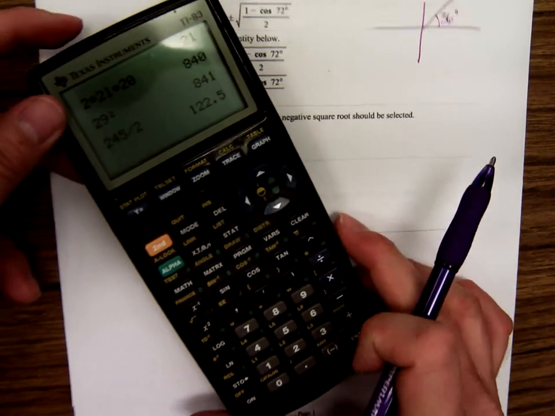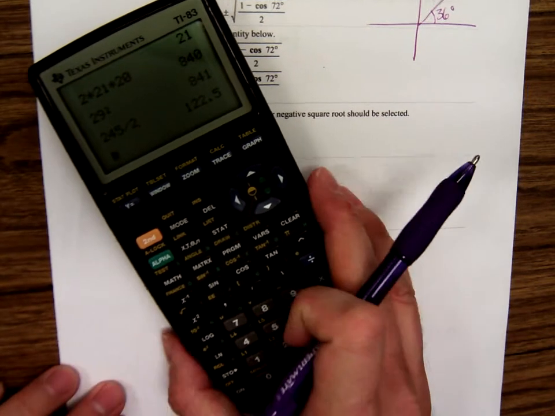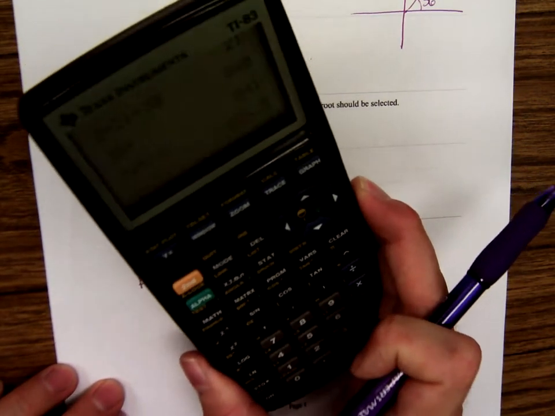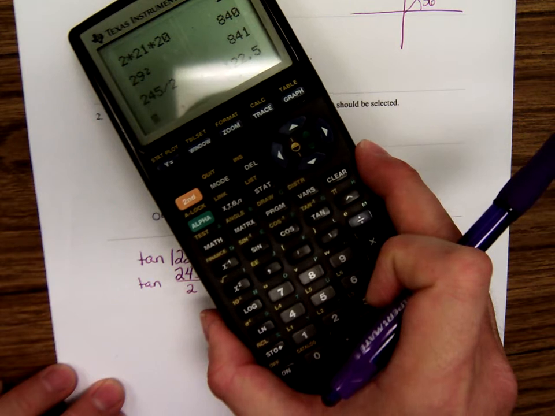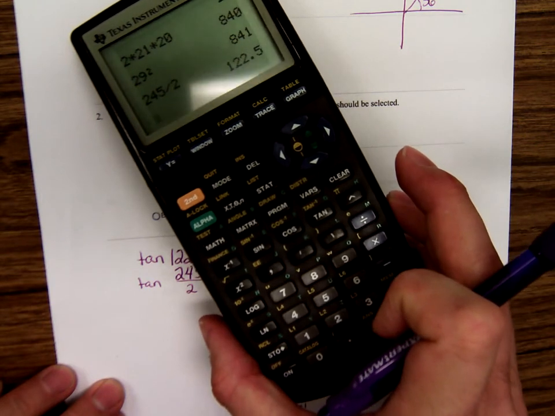Ooh, y'all can't see that, but it works nice on the projector. It looks bad on the projector. When you see it on YouTube or whatever, it looks great.